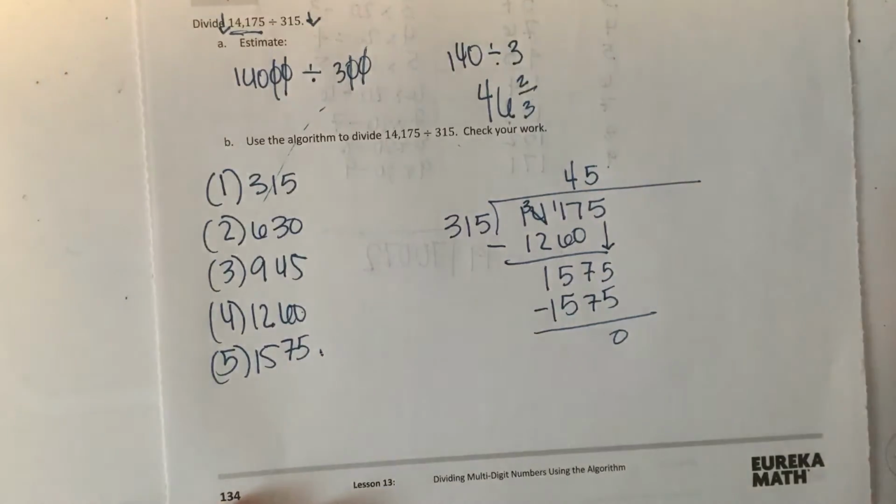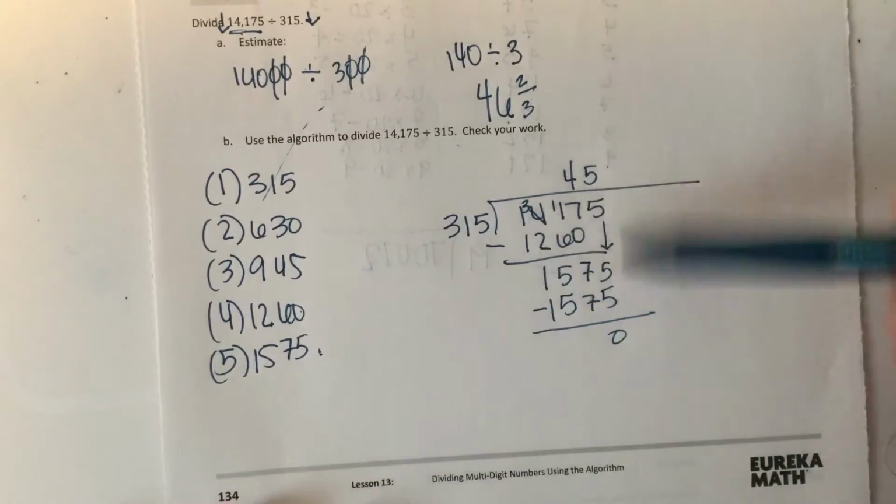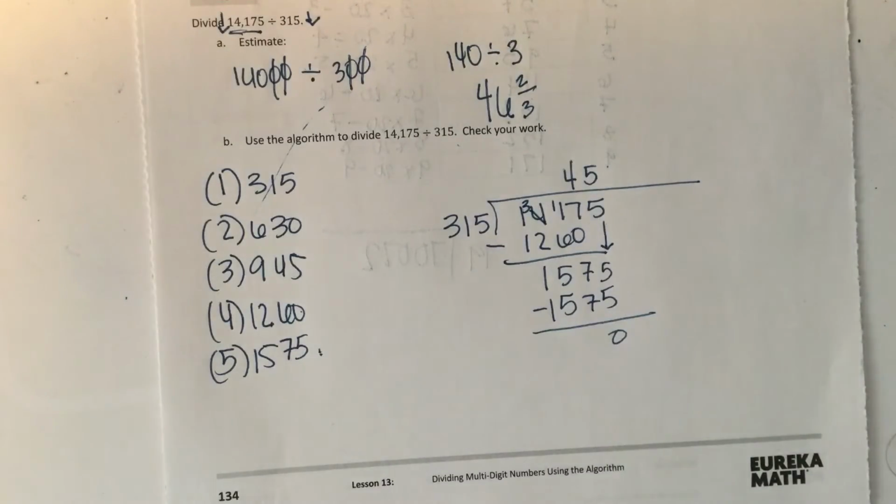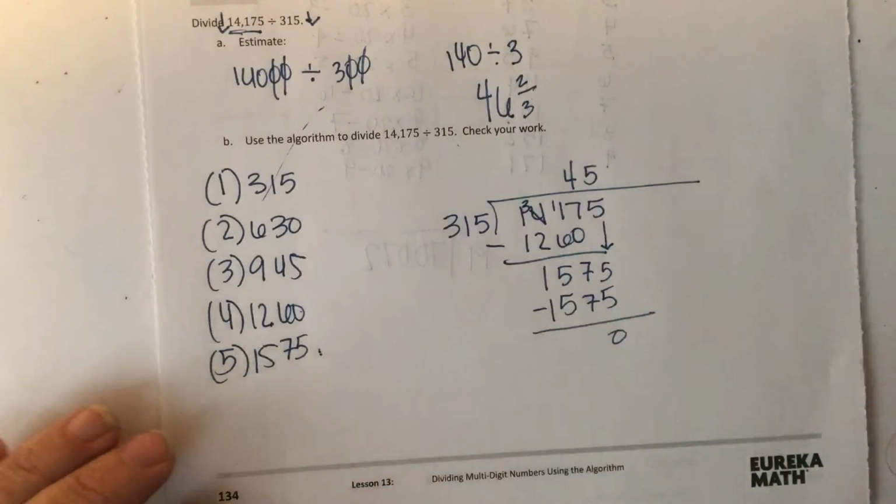You can see this is a little bit, not too bad. 46 and 2/3, 45. Not too shabby. Not too far apart, right?